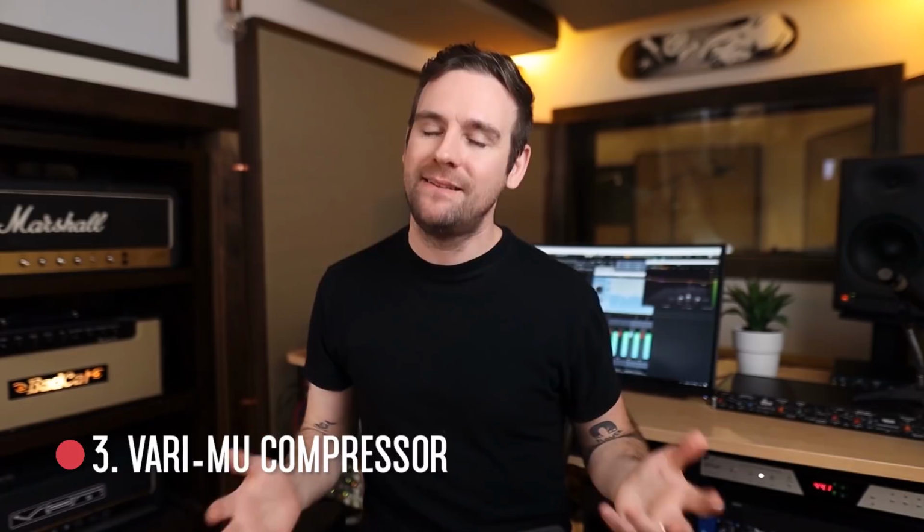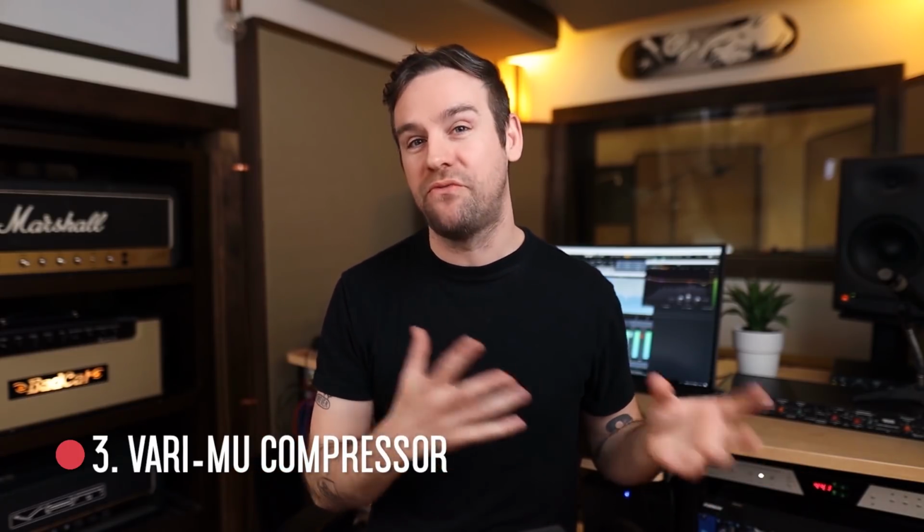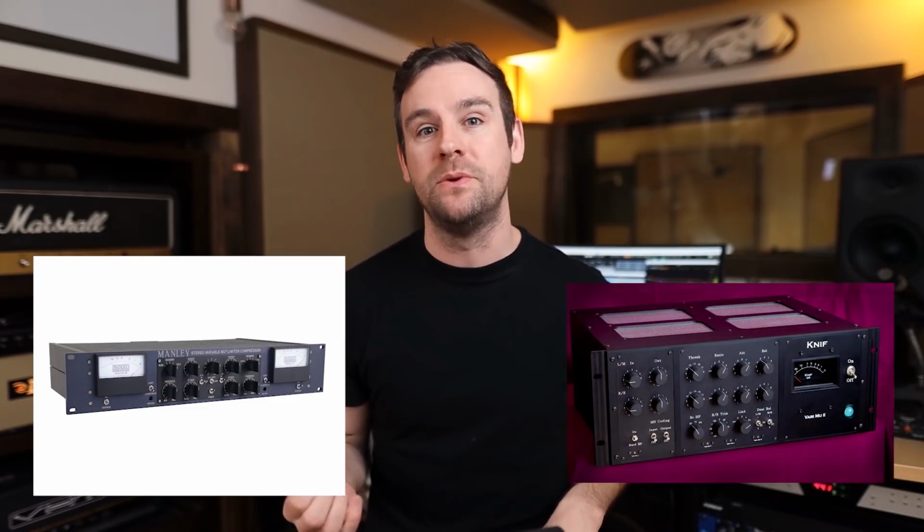Number 3, any style of VARI-MU compressor. Admittedly, they're kind of expensive, and the most famous of the VARI-MU compressors is probably the Manley, but NIF makes an awesome VARI-MU compressor. IGS makes an awesome VARI-MU compressor. Essentially, what a VARI-MU compressor does is it compresses with tubes, like the type of tubes you'd find in a guitar amp or something like that. So while with the Distressor, I'll totally crank it and I'll do a ton of compression and love it.